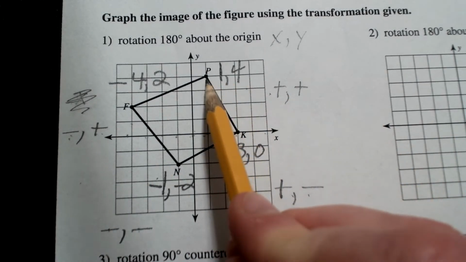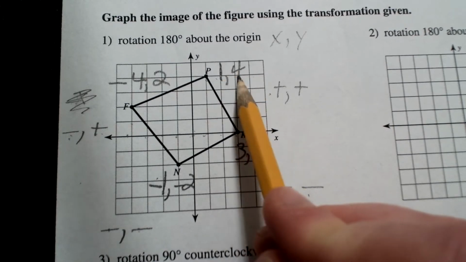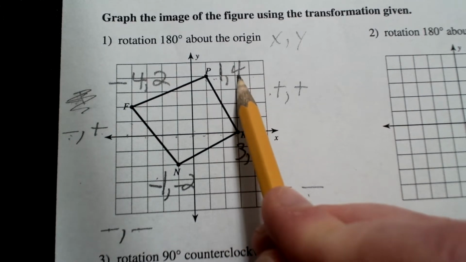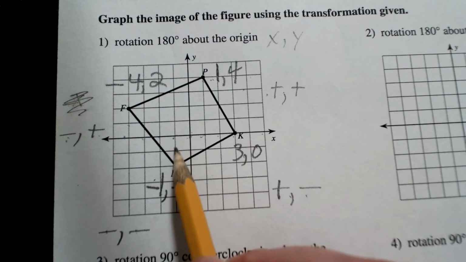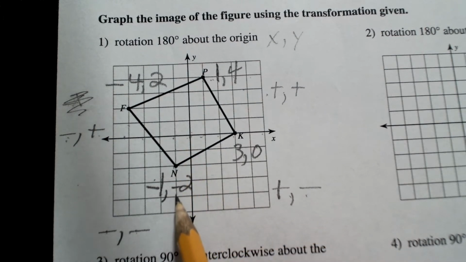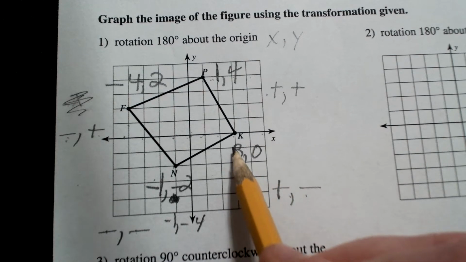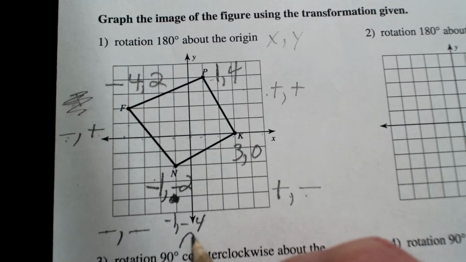So P is positive 1, positive 4. So you want to do the opposite of those. So this one, P, is going to be negative 1, negative 4. So the new P, you have to go negative 1, negative 4. 1, 2, 3, 4. So this is your second P right here. Negative 1, negative 4. And this is called prime, which is kind of like a little asterisk here, P, like that, or apostrophe.